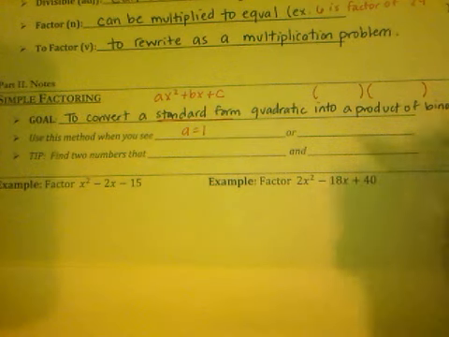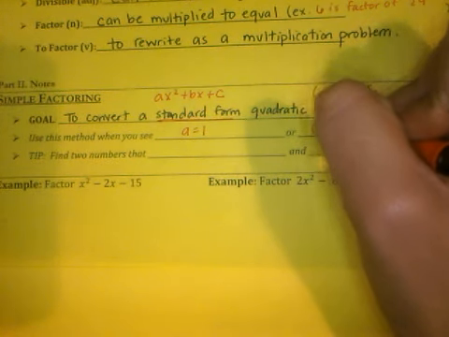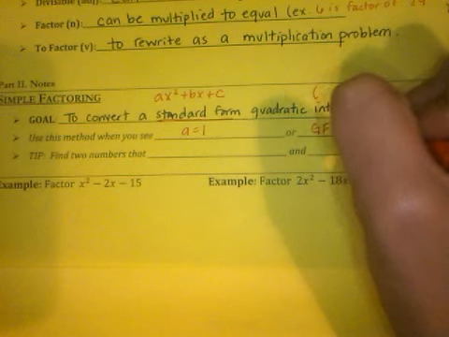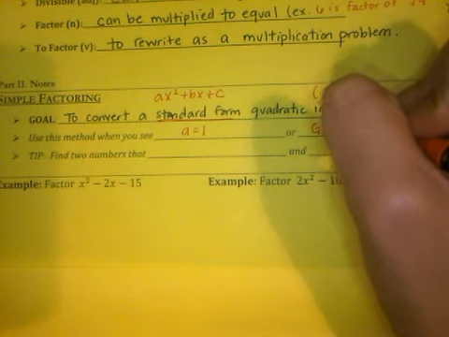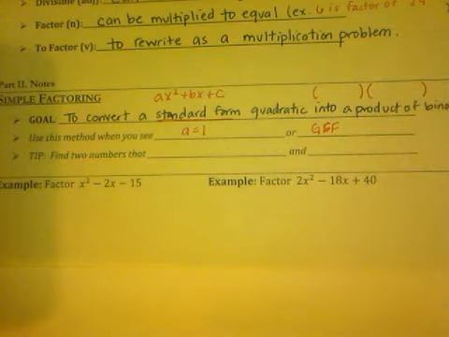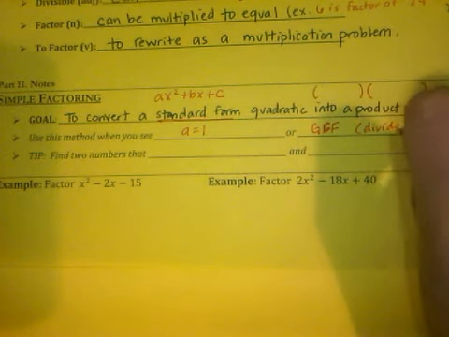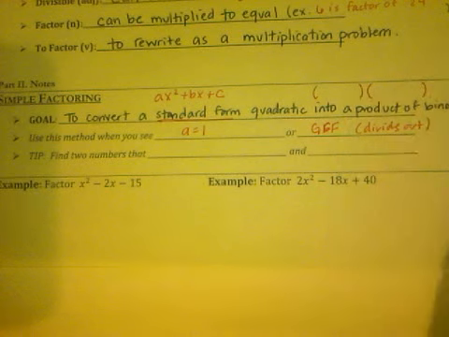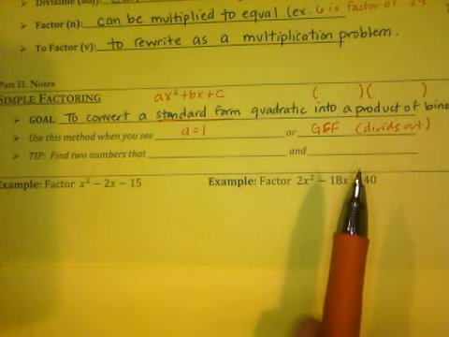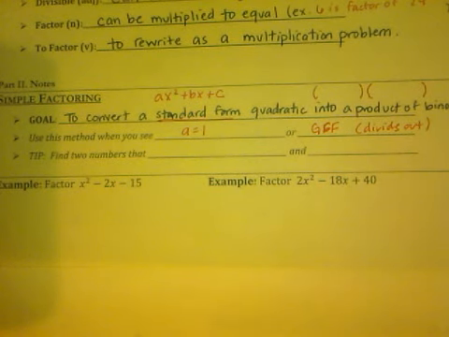And then there's another option, which is if you see a GCF and you can take it out, then you can still use this strategy.